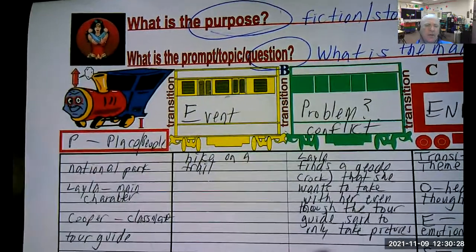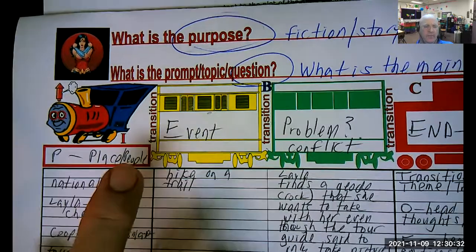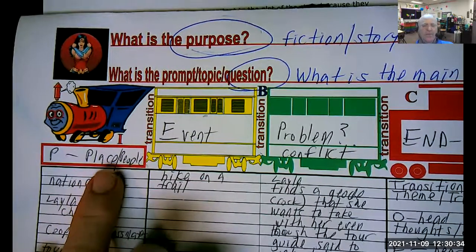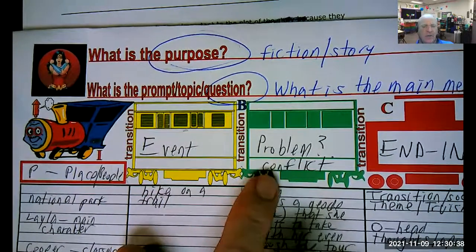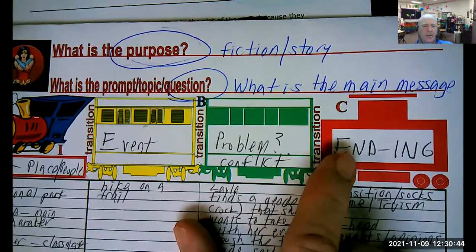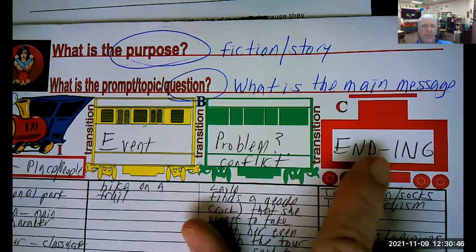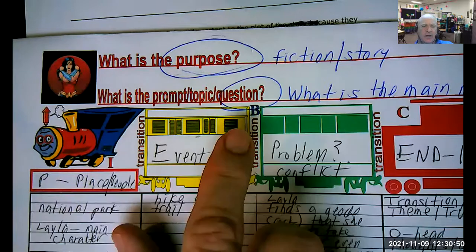And so as you see here, there's my PEPE plan, the place and the people, the event, the problem, the conflict, and hopefully that has a resolution, and the ending. As you see here, it's got I for introduction, B for body, C for conclusion, and any transitions that happen.